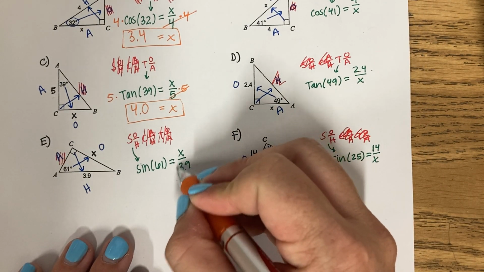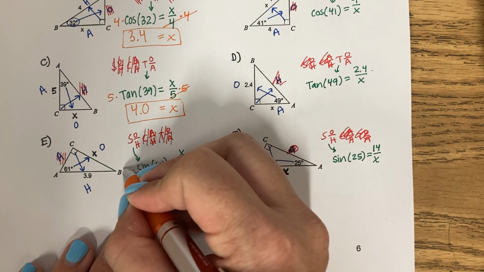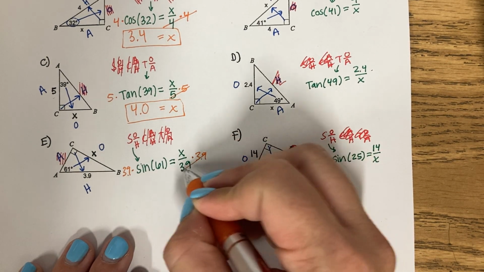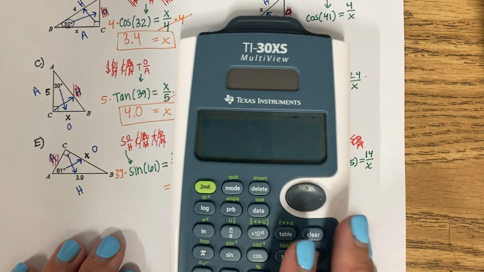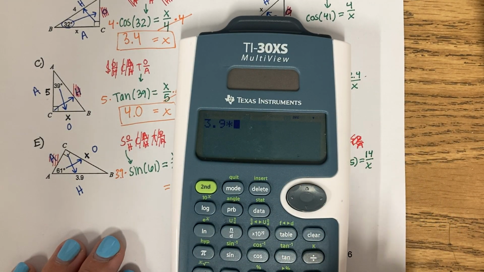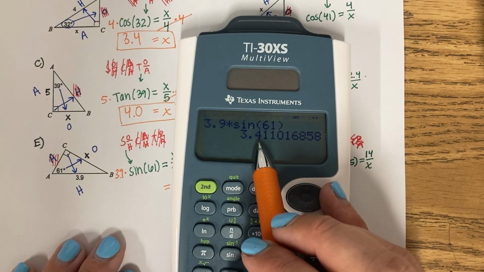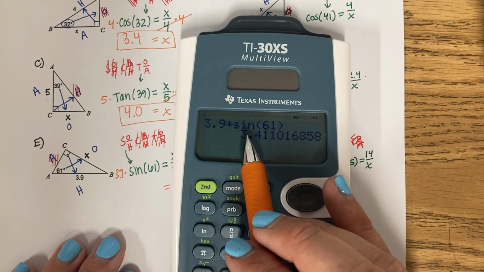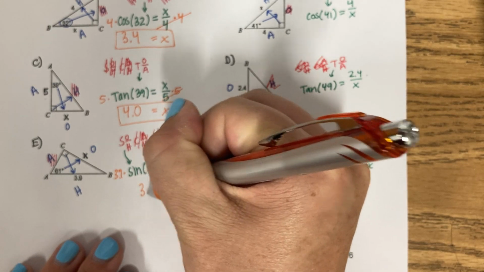I have 3.9 in the denominator. I'm going to multiply by it. That cancels out and leaves x alone. 3.9 times sine of 61 is 3.4. The 1 is not large enough to round the 4 up, so it stays 3.4.